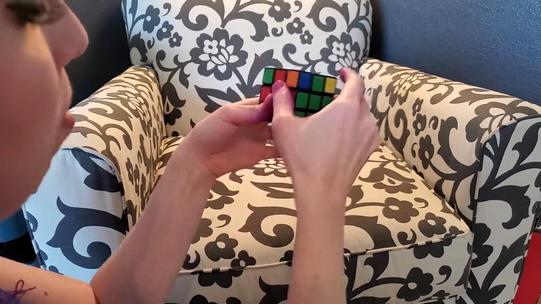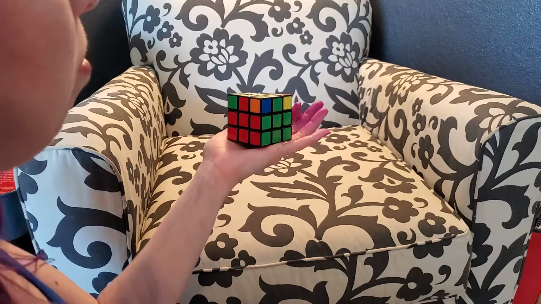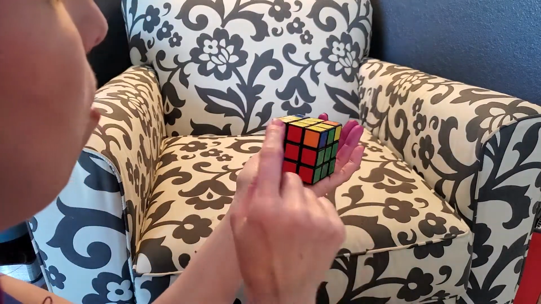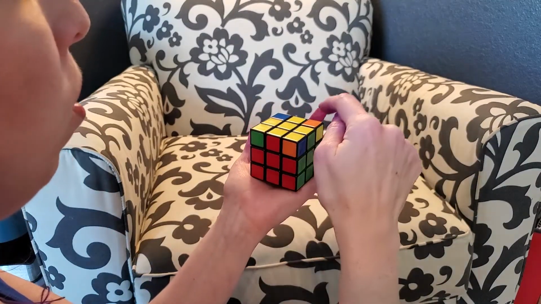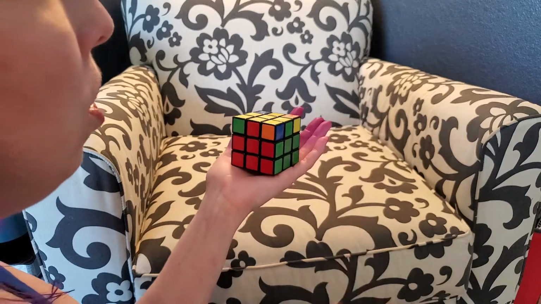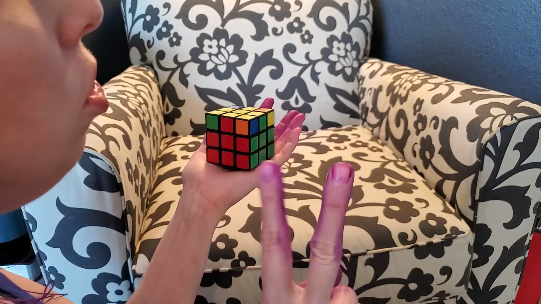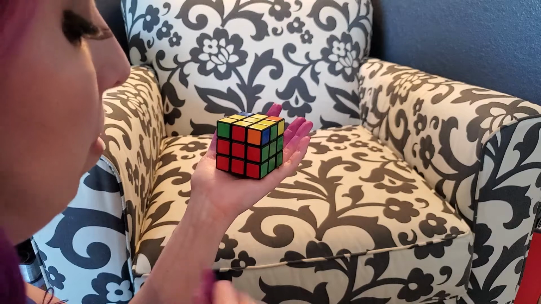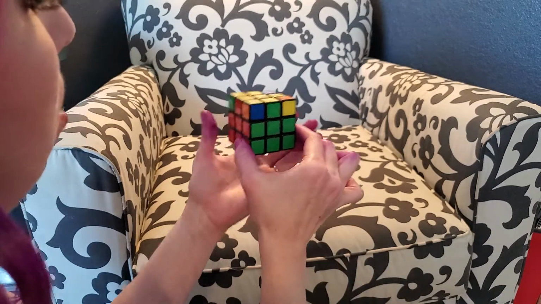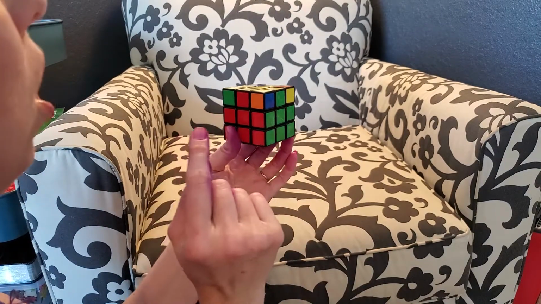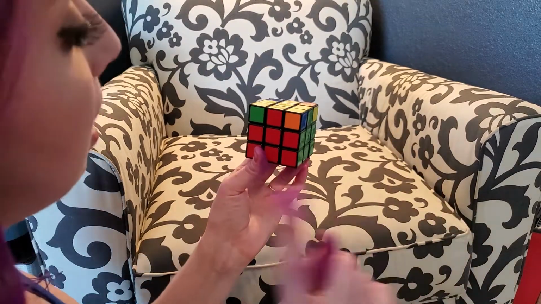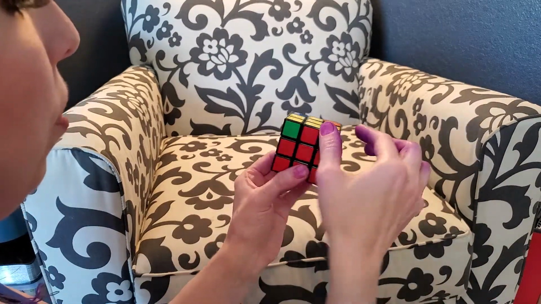So for this next step, the white is still going to be on the bottom and the yellow is going to be on the top. We are working on getting these corners into the correct position. And this is kind of a two-step deal. So the first thing that we're going to do is see if our corners are in the correct position. Not necessarily the correct orientation, but the correct position.